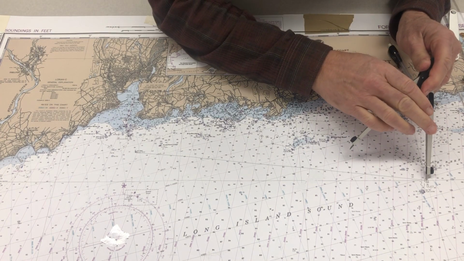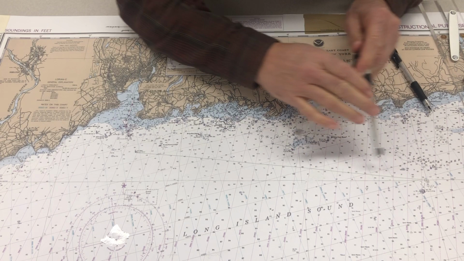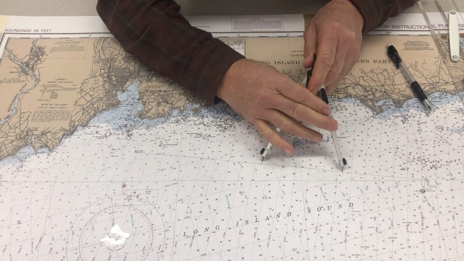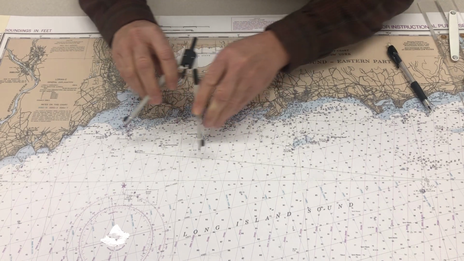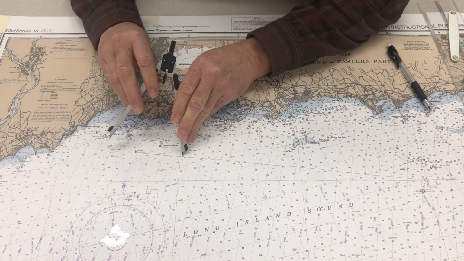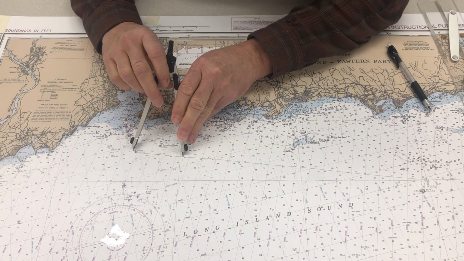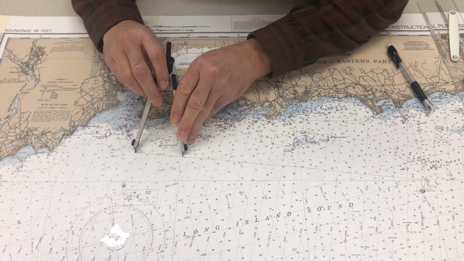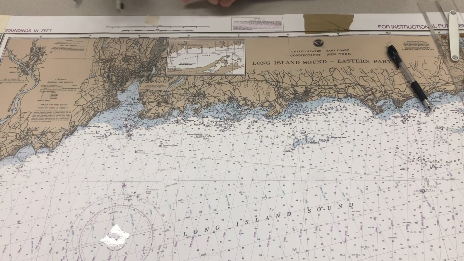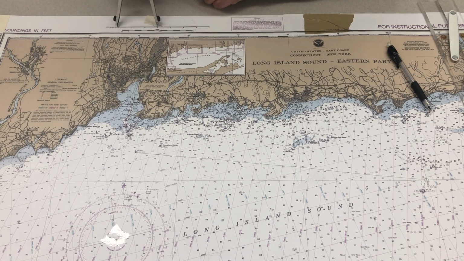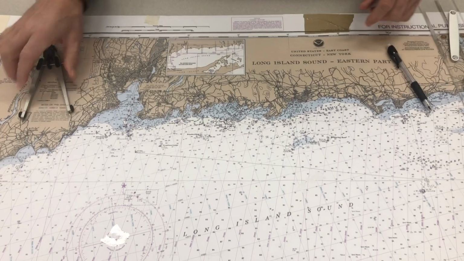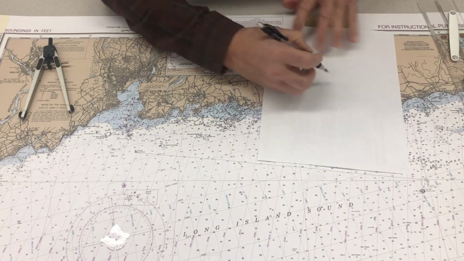Measure off 5 miles, 10, 15, and then I have something left over here, so I'll squeeze it down. So 15 plus whatever's on here. So I'll measure it off. 15, 16, 17, 18. I got 18.1 nautical miles.